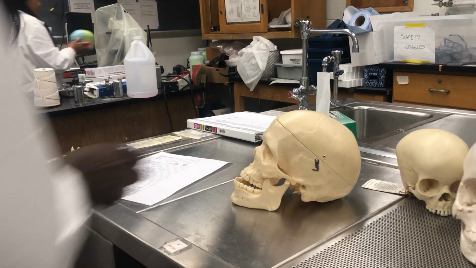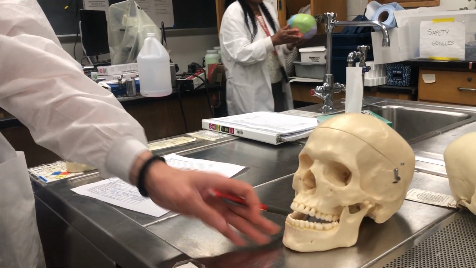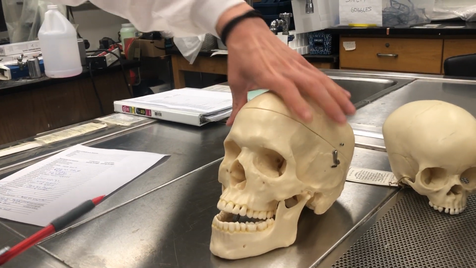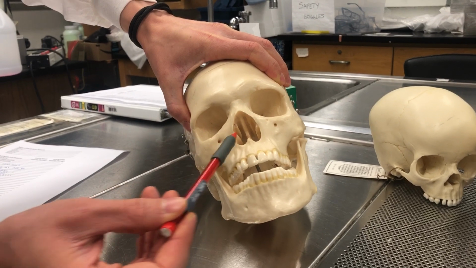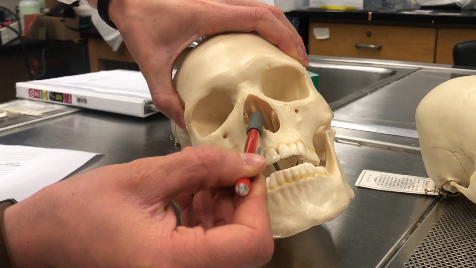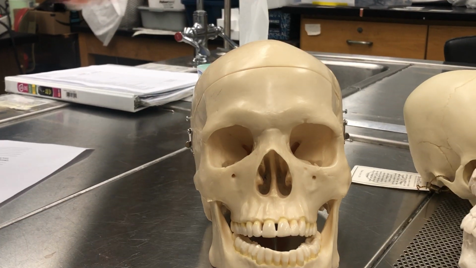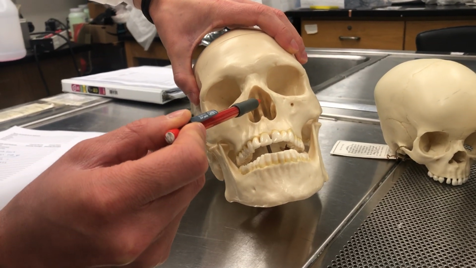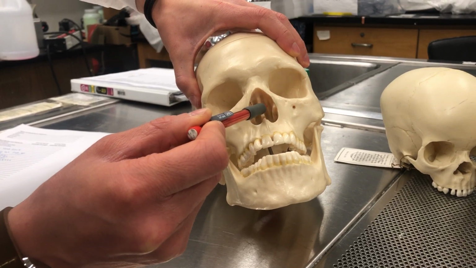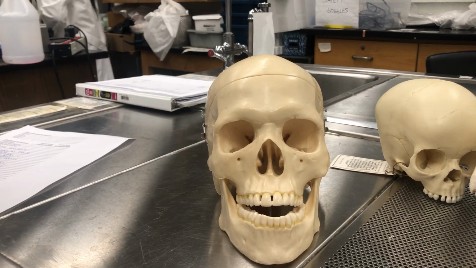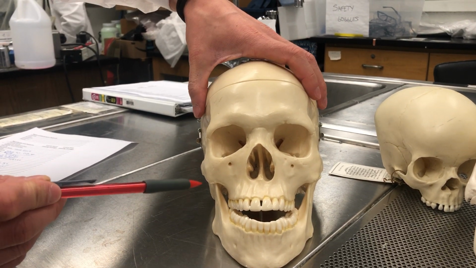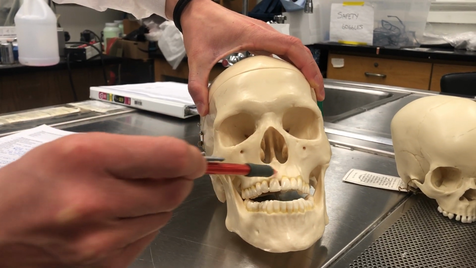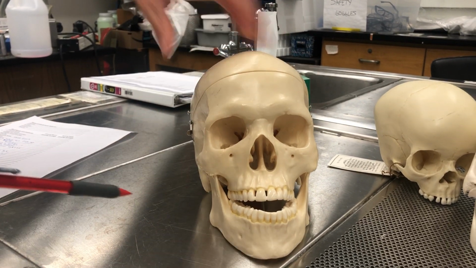Okay. All right. So first is the frontal bone, which is right in the front here. Then we have the superior nasal conch, which is inside the nasal cavity, superior here. The middle nasal conch is just inferior to it around here. The maxilla is superior to the mandible, so right here is the maxilla.